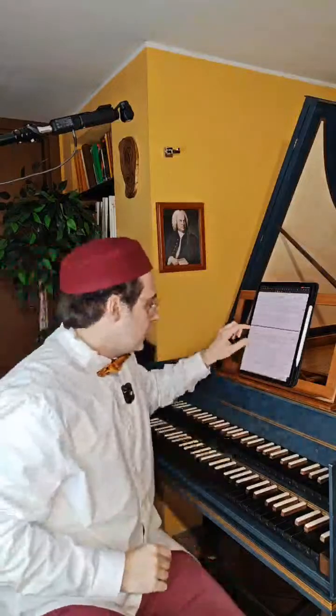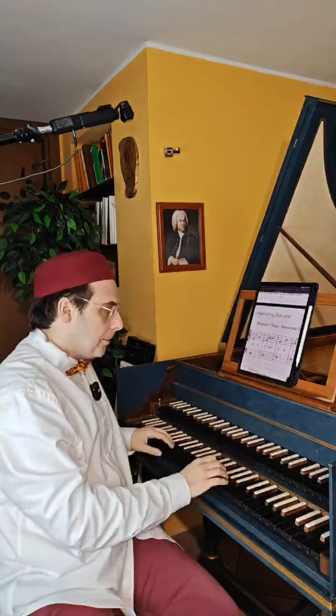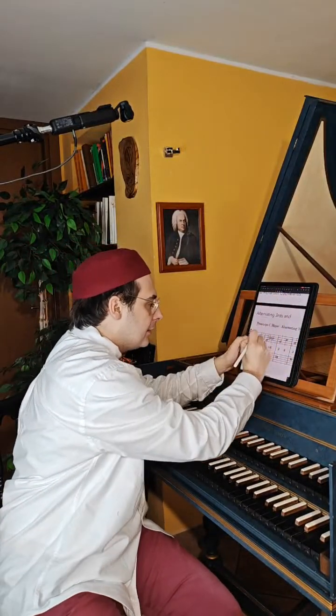Now, let's practice with triplets and figura corta. So let's come back to the major mode. Triplets and figura corta work this way. So in the ascending fourth, actually just add mi, fa, sol, la, your connection. Mi, fa, sol, la, the two middle notes.